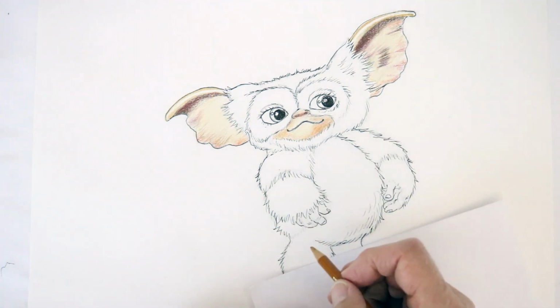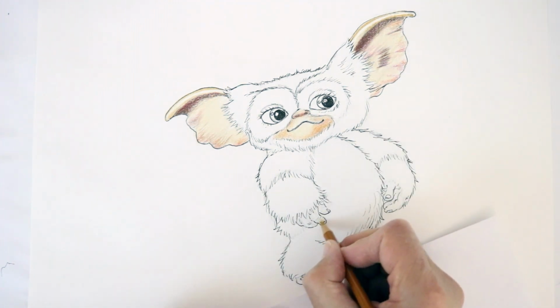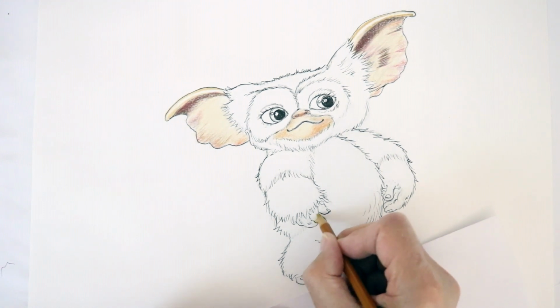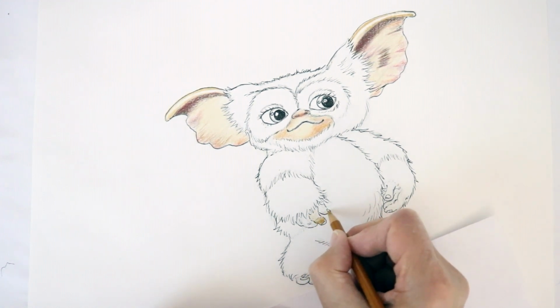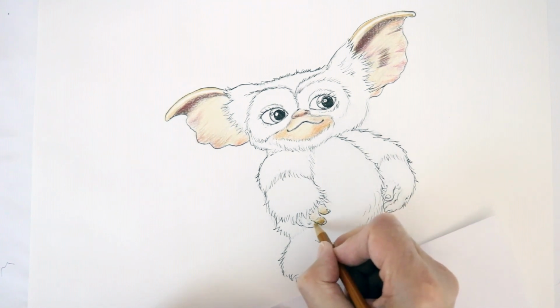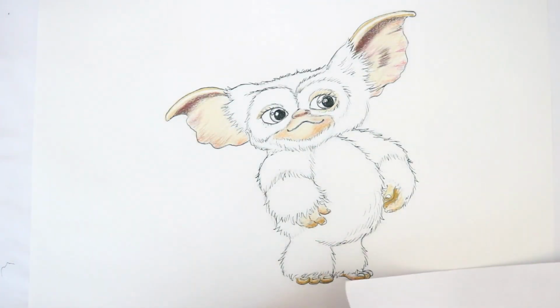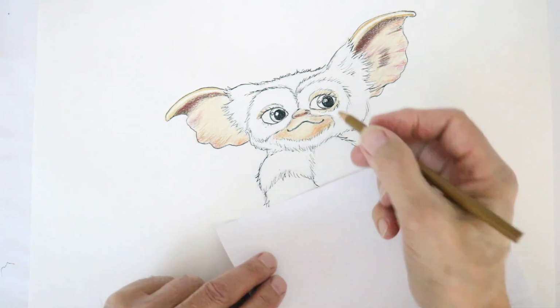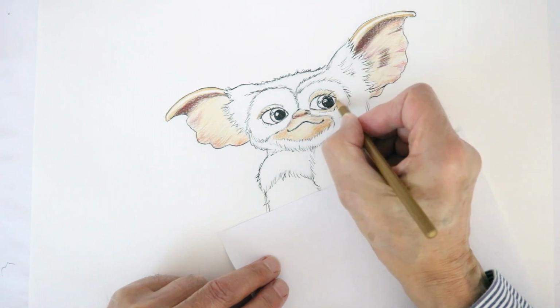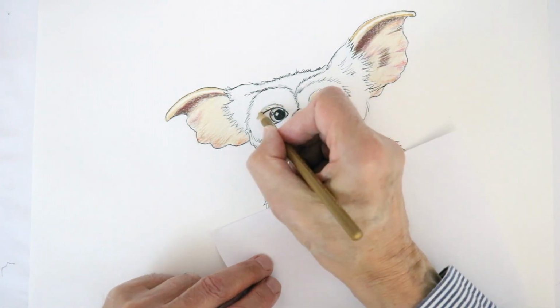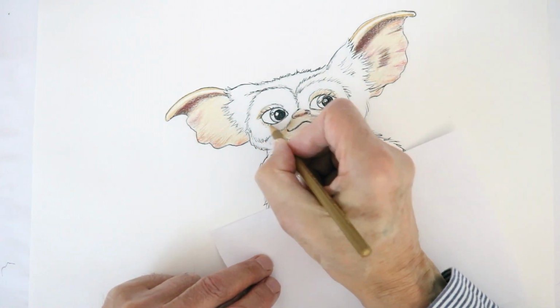Okay, so I'll now move down to the fingers and the toes, and darker as his fingers bend, and then light on top, like that, you see? Dark in there, and lighter on top. Okay, I've shaded in the basic for the hands and the feet. Moving back up here now, a bit of the yellowy ochre around the eyes, just a little touch.